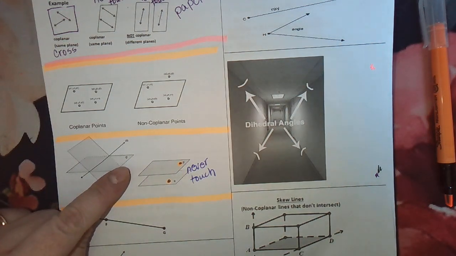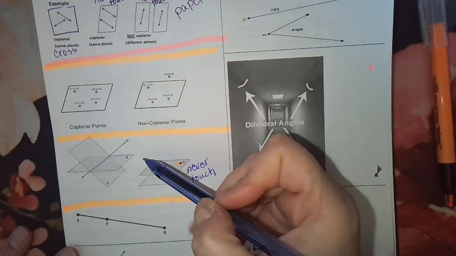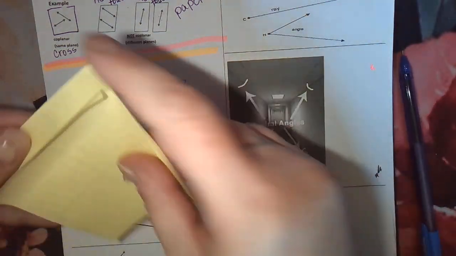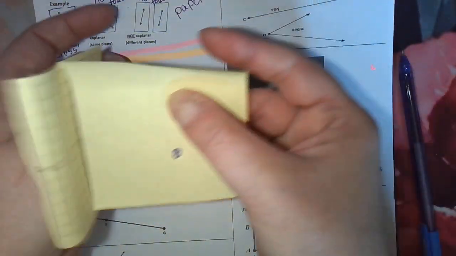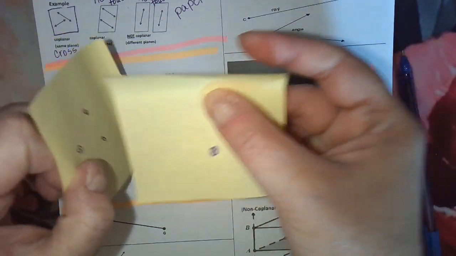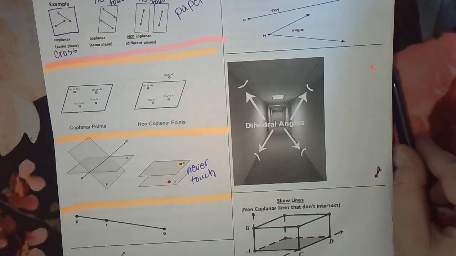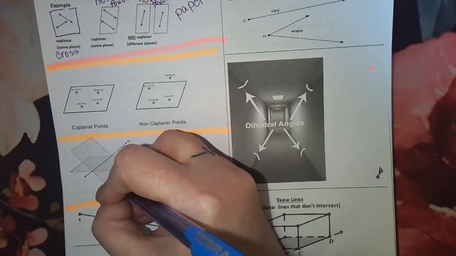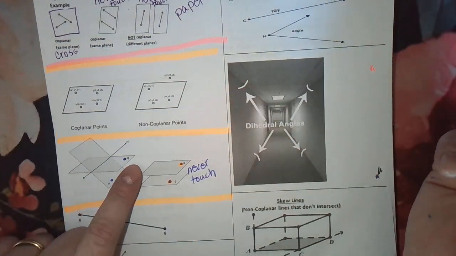If you look at these two planes, it looks like they're cutting into each other. And these two points, Q and P, are never going to touch.